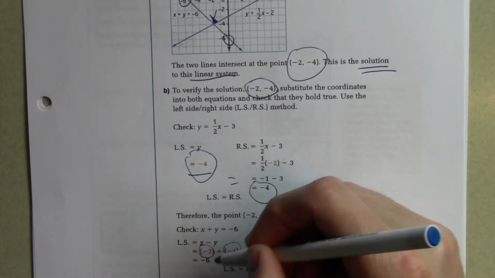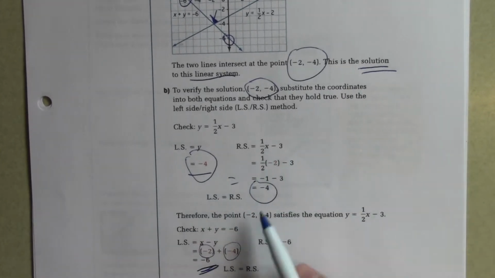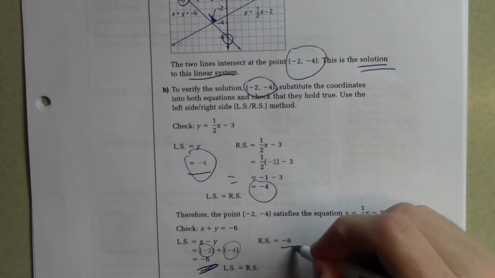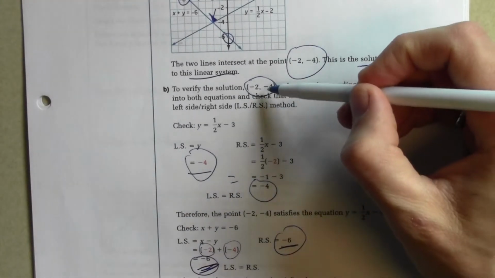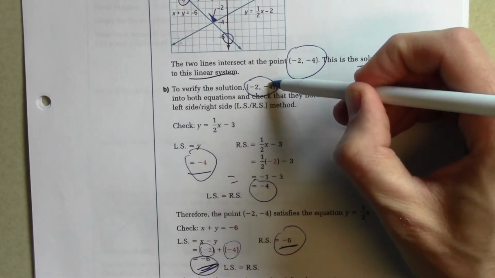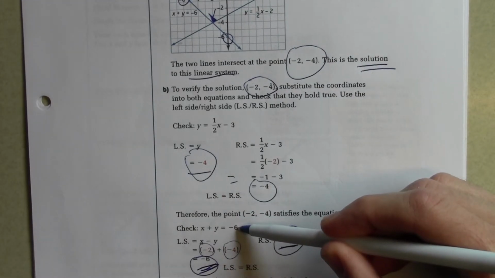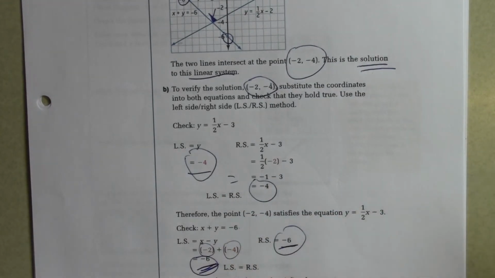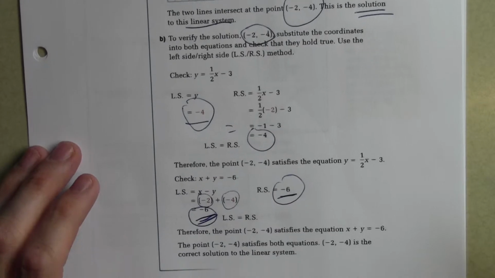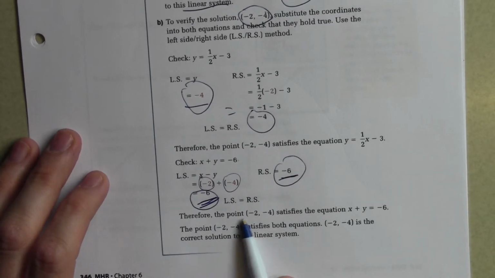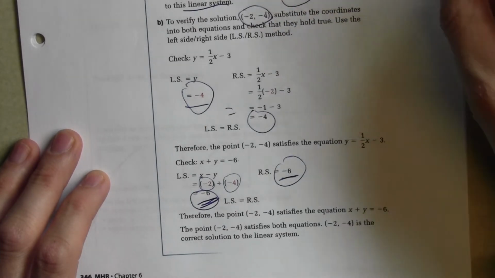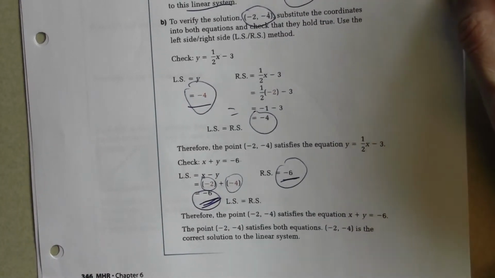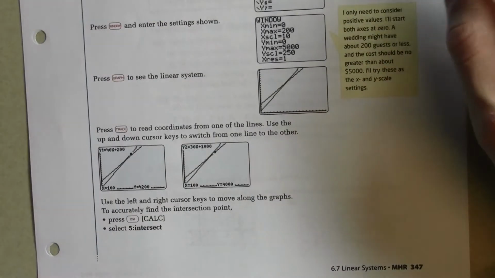Plugging in on the left side, we end up with -6, and the right side is already -6, so we know that this one point satisfies this equation, and it also satisfies this equation. So we know that that's the point of intersection. Any questions? Therefore, the point satisfies the equation. The point -2, -4 satisfies both equations. -2 and -4 is the correct solution to the linear system.